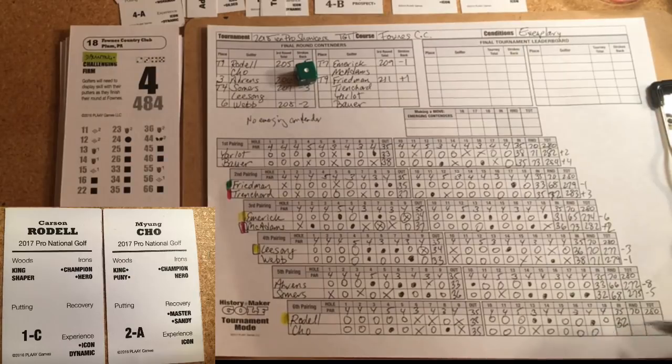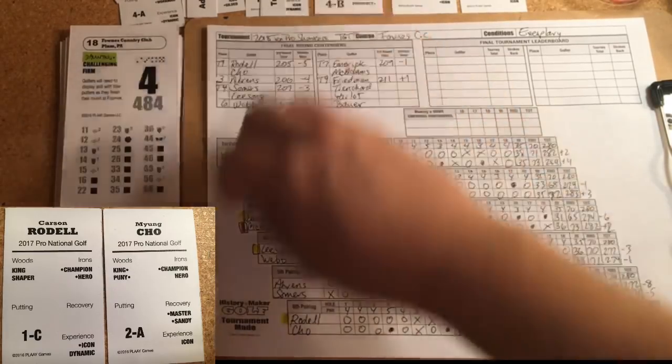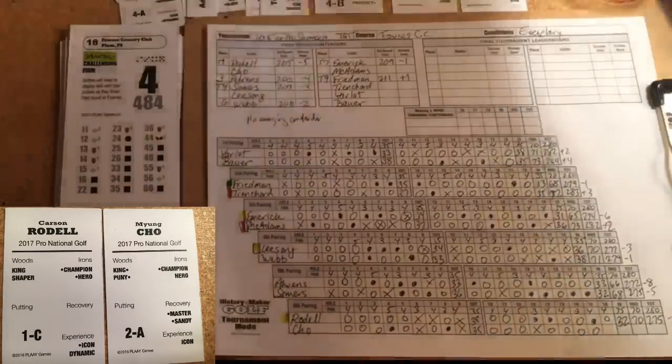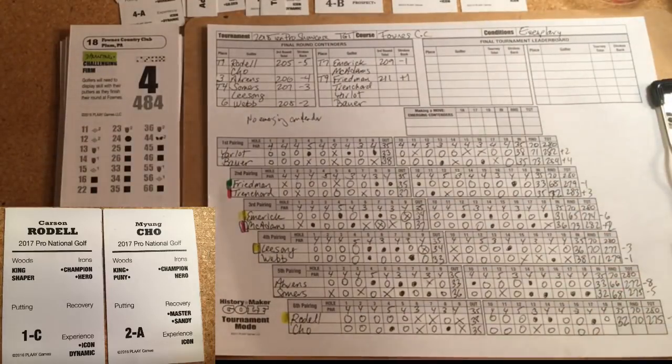32 on the back. A nice finishing 9 for Rodell, but the 38 on the front offsets it to an even par 70. That's a 275, minus 5. Now Myung Cho. Todd Ahrens in the clubhouse celebrating with his family and friends. A major winner.